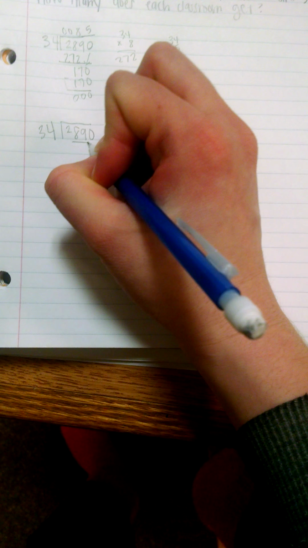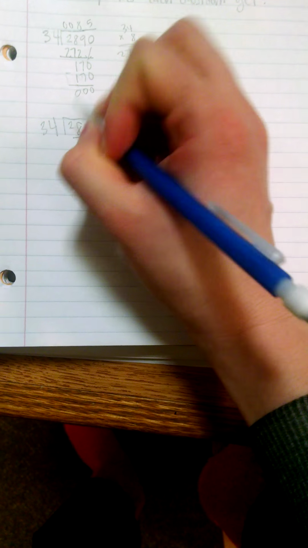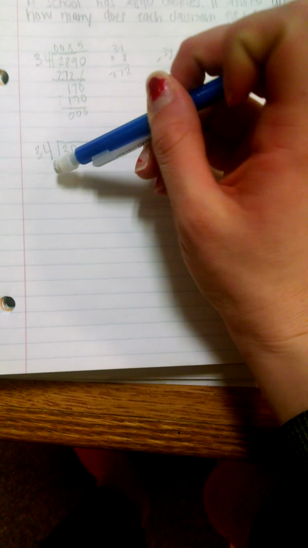So we can write this out in a division problem. So we have 2,890 divided by 34. So this is where you start with some things, alright, so 2,890, and give an equal amount, which is 34, of things to a fixed number of groups, alright. So we're giving 2,890 to a fixed number of groups, which is 34 classrooms.